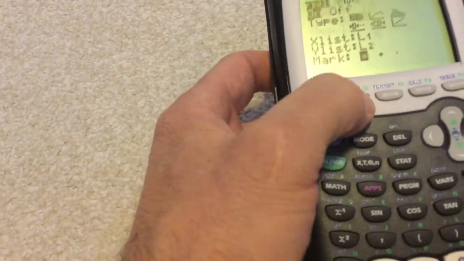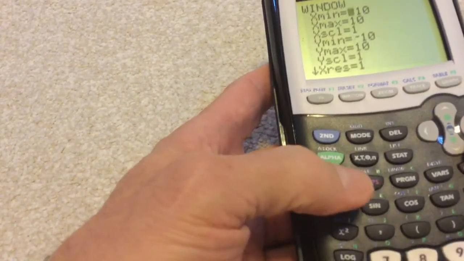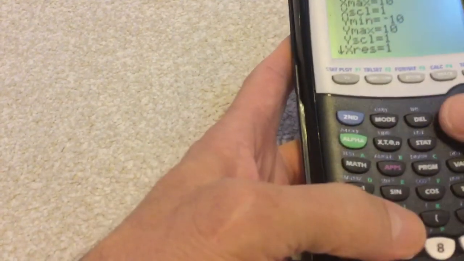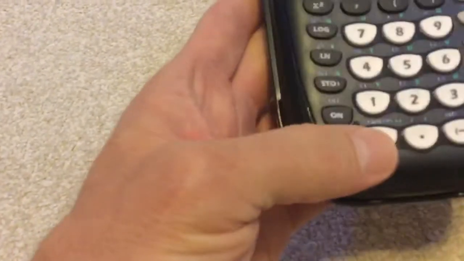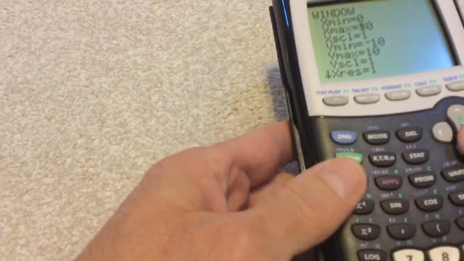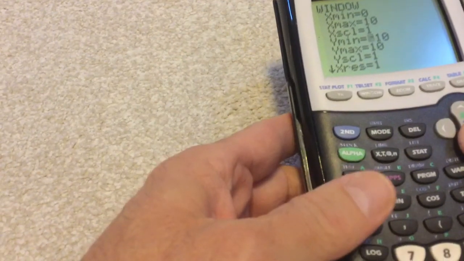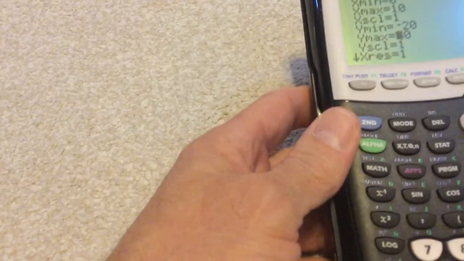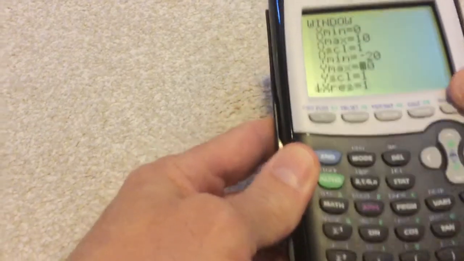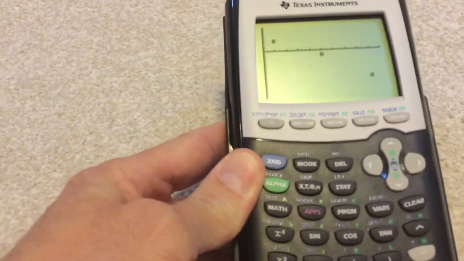Next, you want to go to your window, set your window up to fit it. Okay, so again, my values were all positive for X. So I'm going to do 0 to 10 for my X's, and then my Y's went down, but I went to -11. So I'm going to do -20 here and 10. Okay, now press graph, and there are my points.